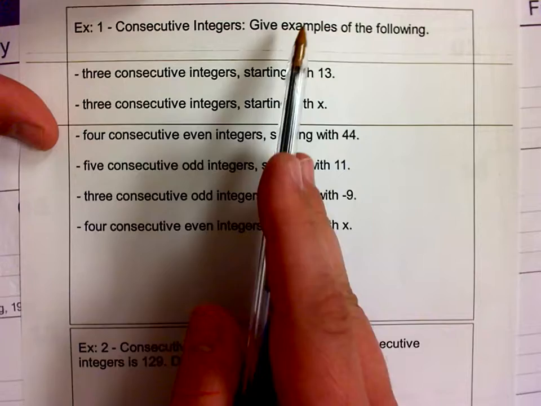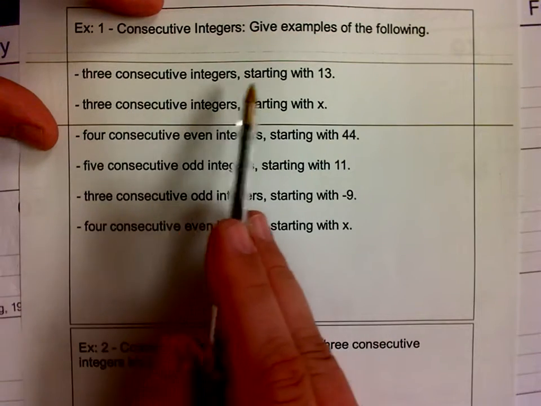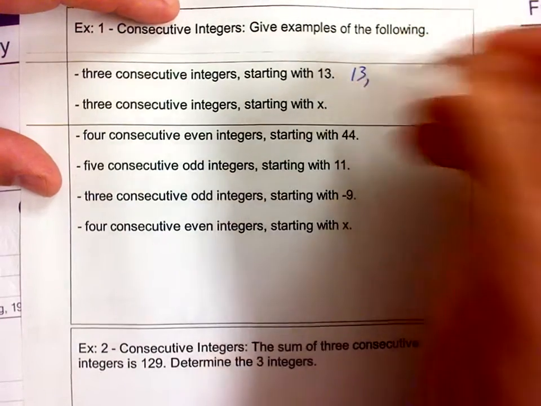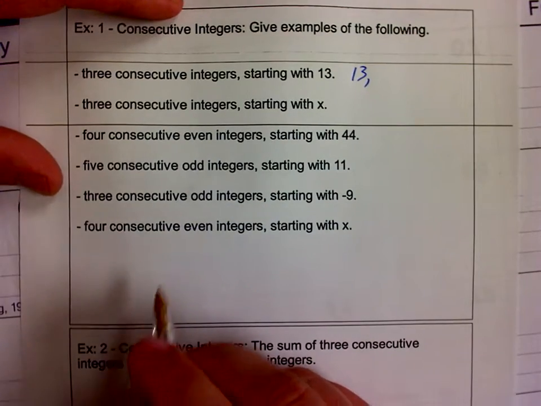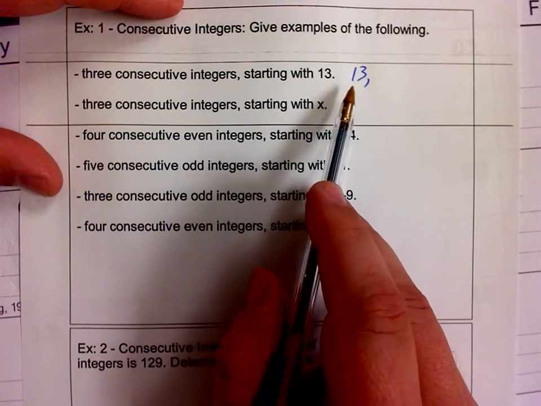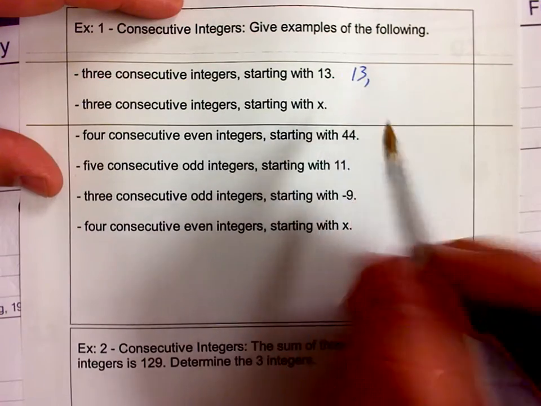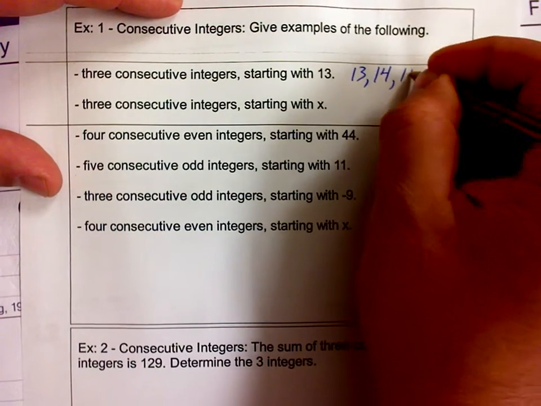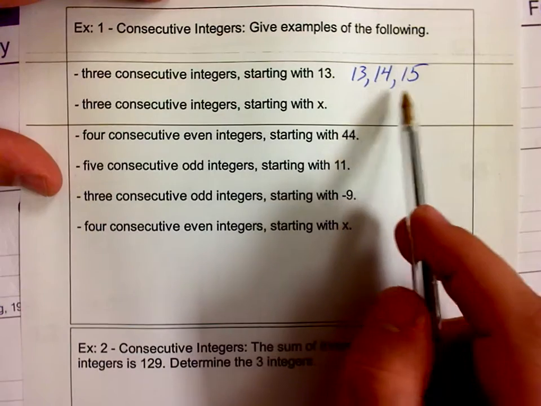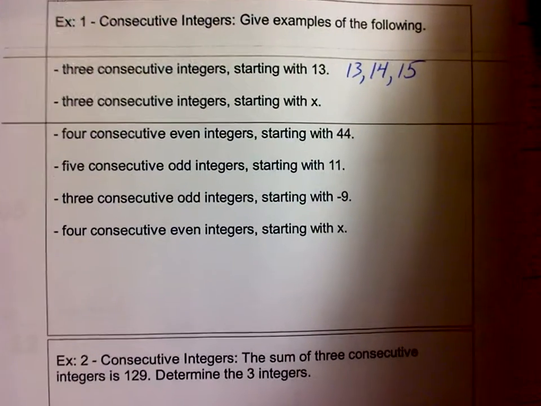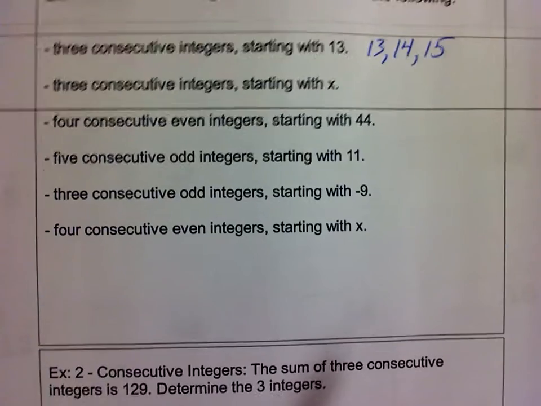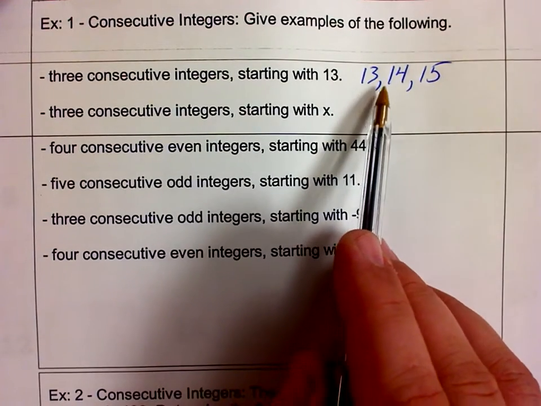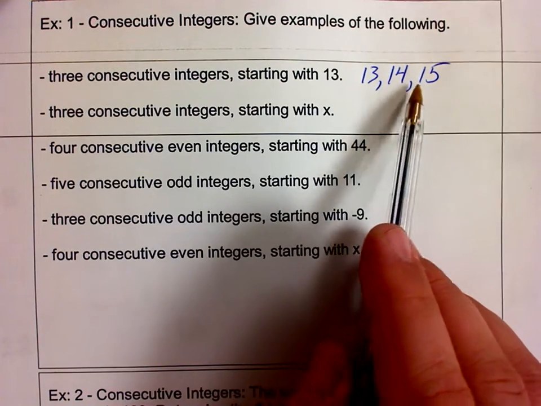First one, we're going to give examples of the following. 3 consecutive integers starting with 13. Now since they're giving us a starting point, let's go ahead and use that starting point of 13. Okay? Now we want 3 consecutive integers. Once again, we're adding 1 each time. So 13, if we add 1 and go next on the number line, then we'd add 14. Add 1 to that one, the next on the number line would be 15. And that would actually be where we'd want to stop because we only needed 3 consecutive integers, 1, 2, and 3. Now remember, when we say consecutive integers, that means there's no other integers between 13 and 14 or 14 and 15.